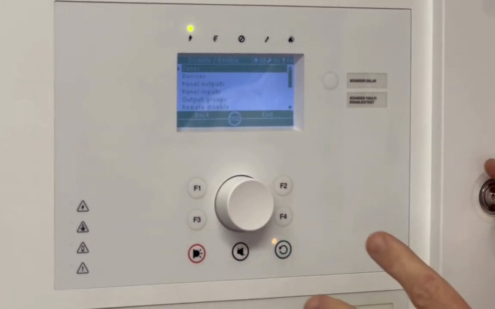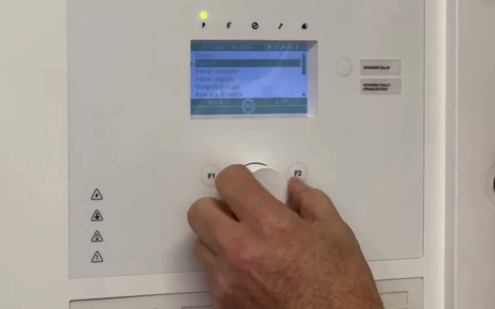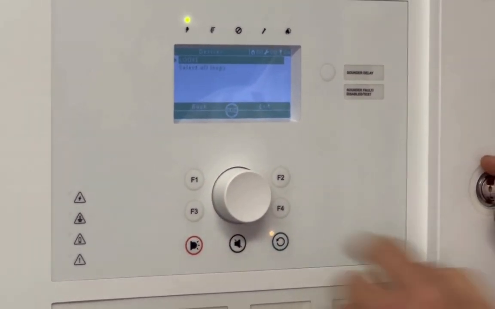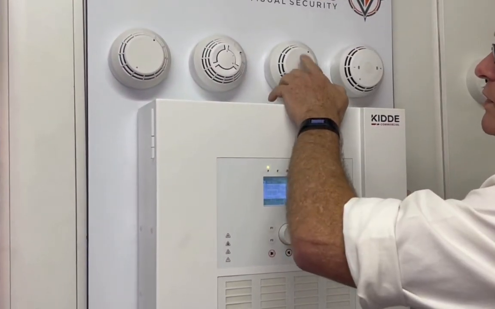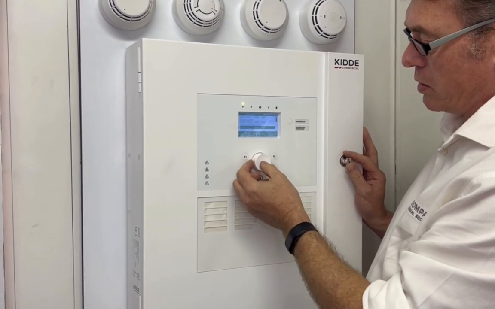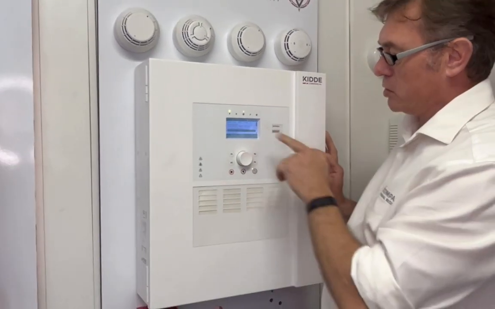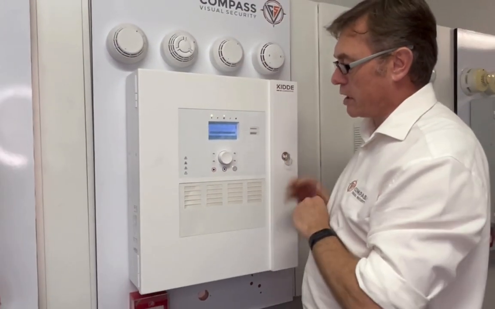So in this case, we only want to disable one particular device, not the whole zone. So I'll go to devices, loop 1, and then it gives me all my devices. I've labeled mine 1, 2, 3, 4. If I want to disable this device, it's number 3. I go down to that one, I click the button, and you'll notice straight away the disabled light will come on and that device will now be disabled.